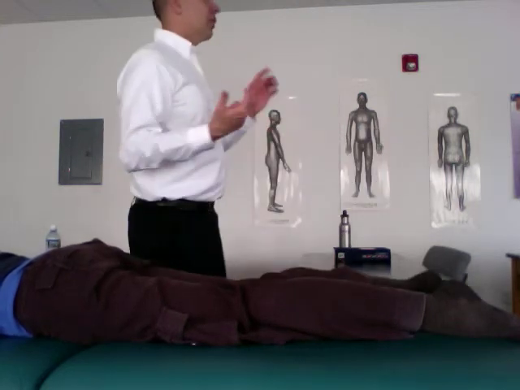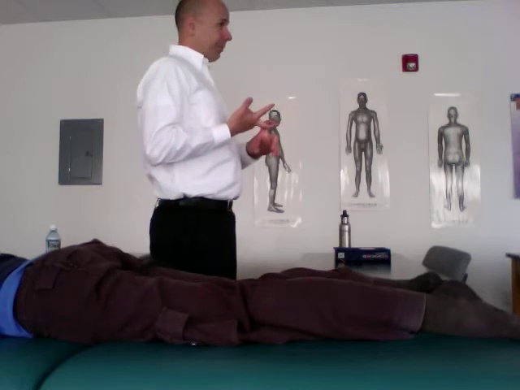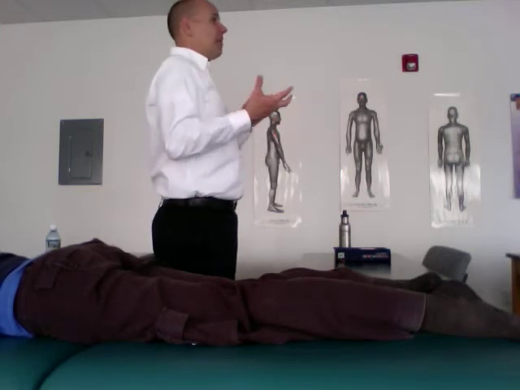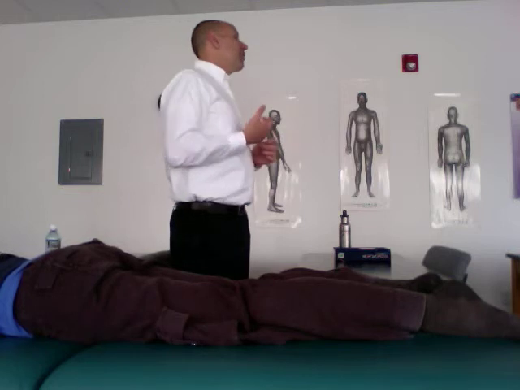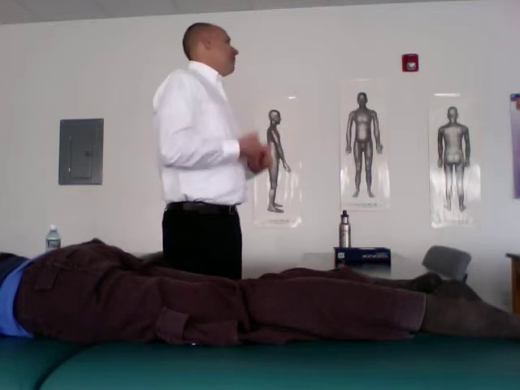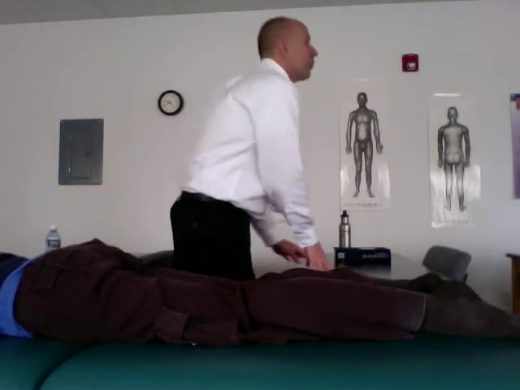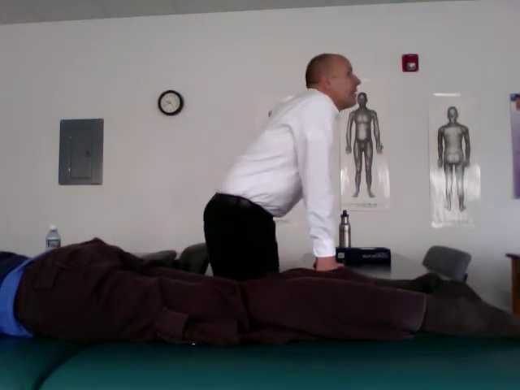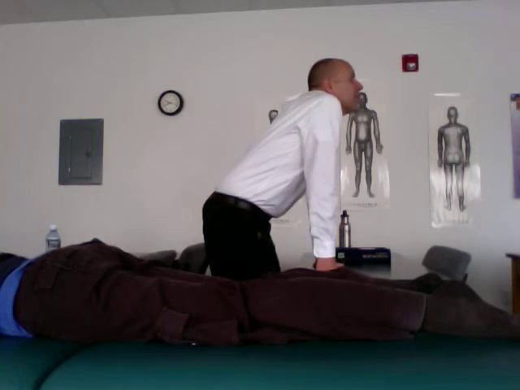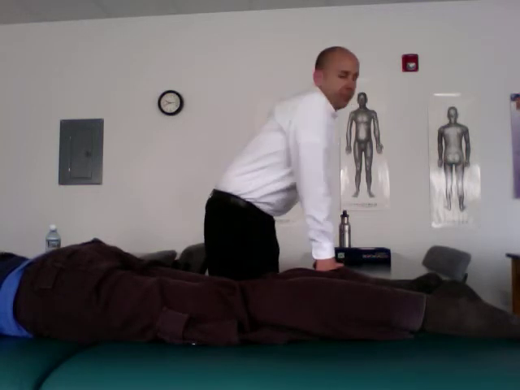With that test, you're evaluating the MCL and the LCL. There should be no pain and no feeling of instability. If so, there's a chance those tissues are affected. Remember, going back to the terrible triad of O'Donoghue, you might have two positives there, because there might be an MCL issue and a medial meniscus issue as well.